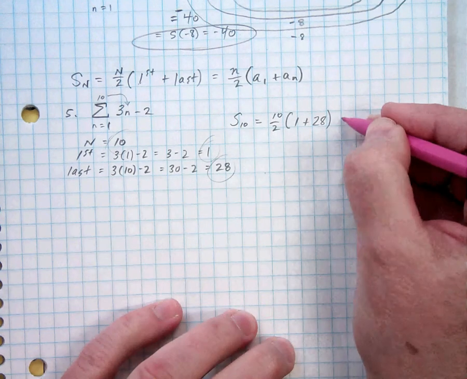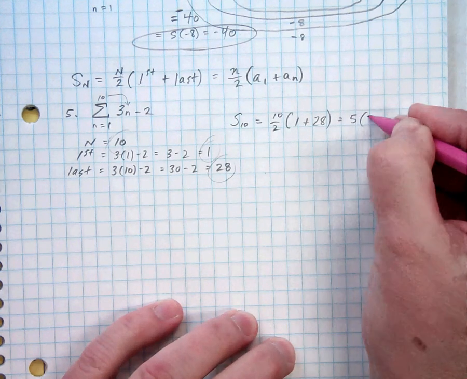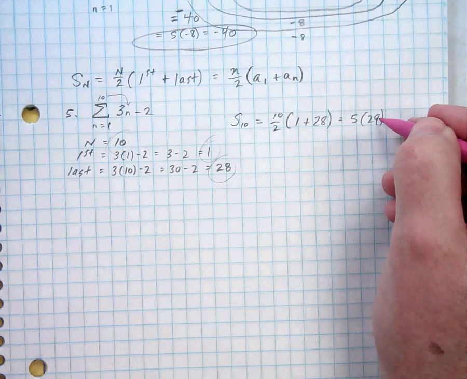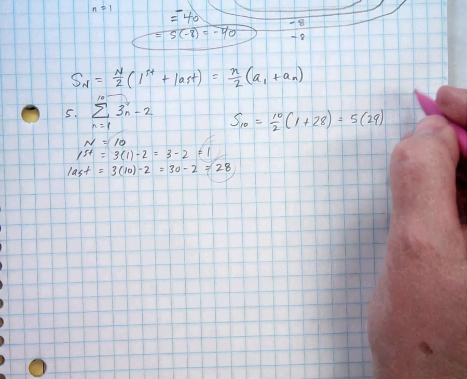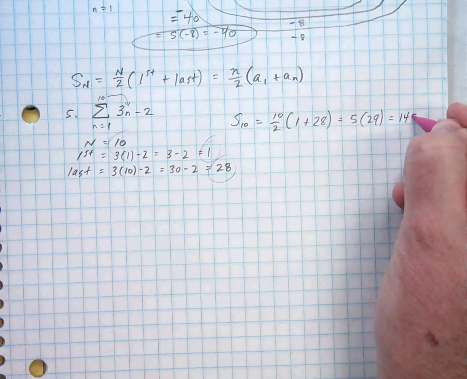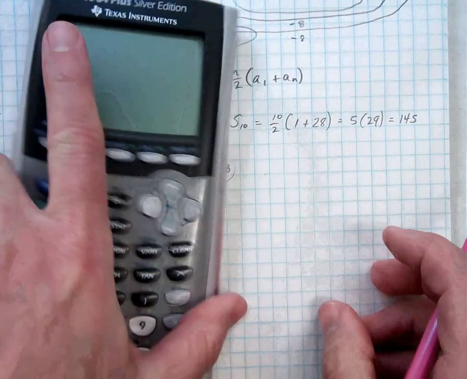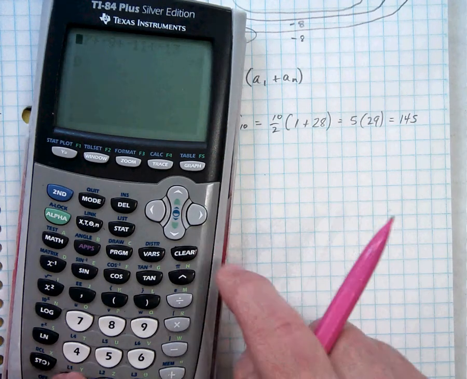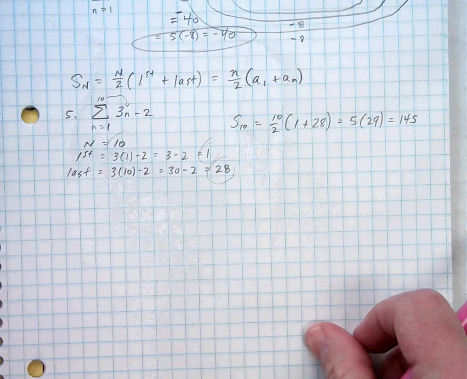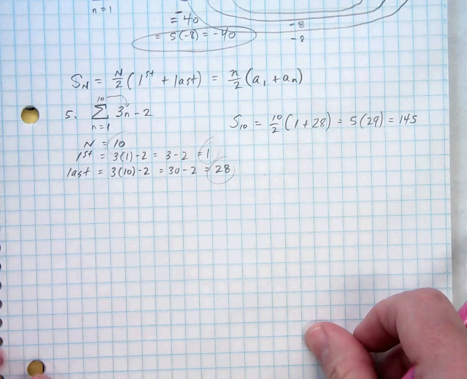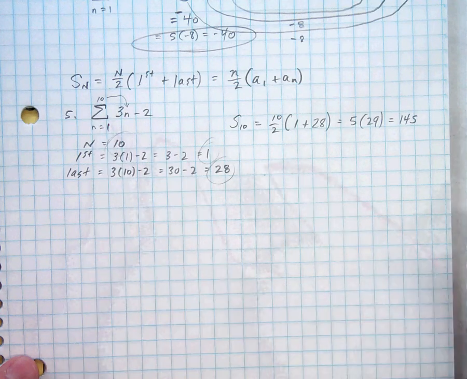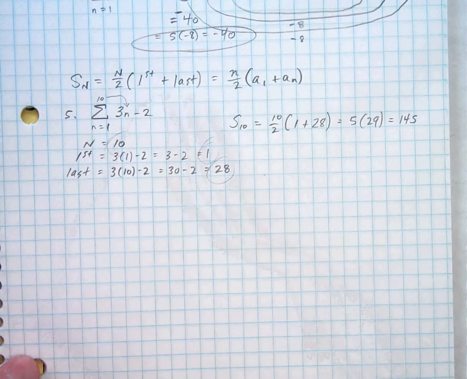All right, so that gives me 5 times 29. And 5 times 30 would be 150, so that must be 145, I guess? I better be sure. 145. All right, that's it. So instead of finding 10 numbers and adding them all up, you take this shortcut.